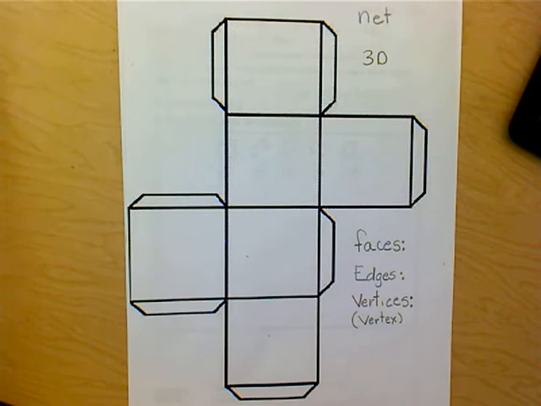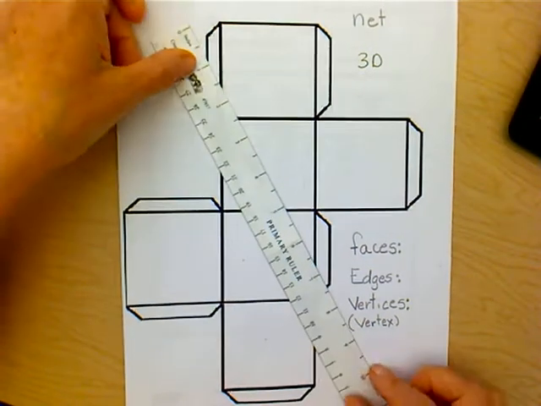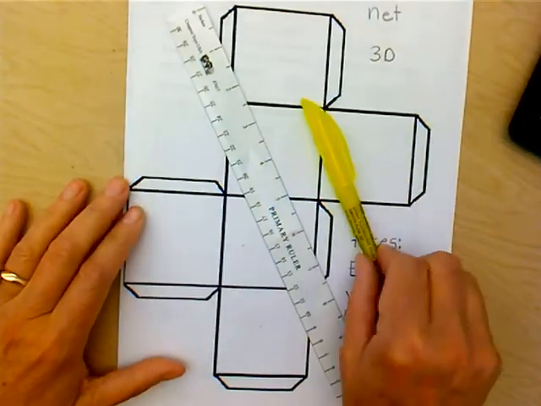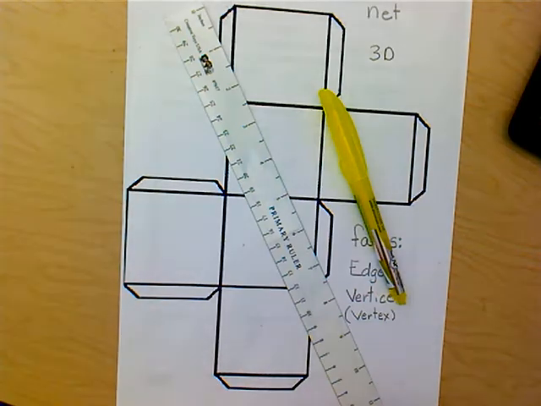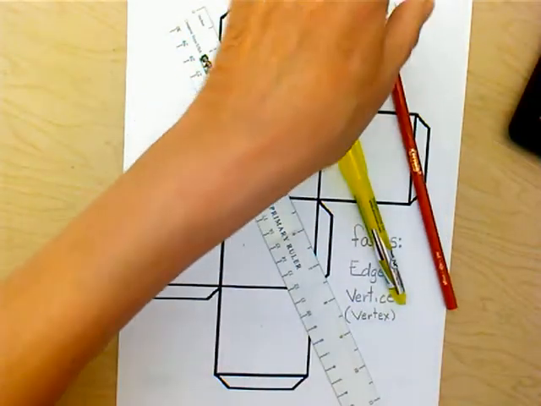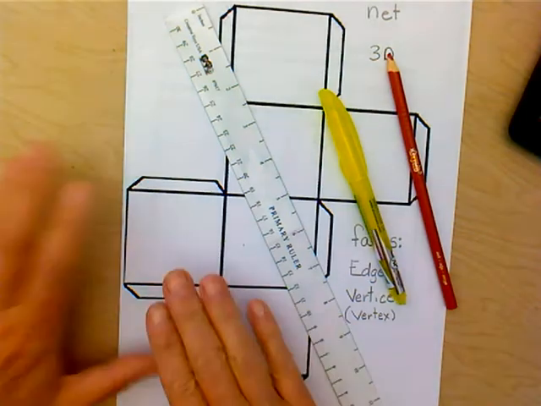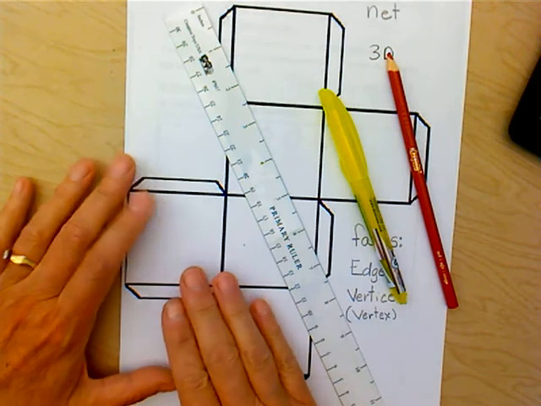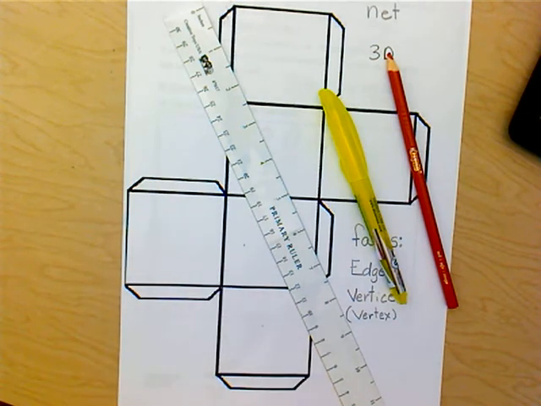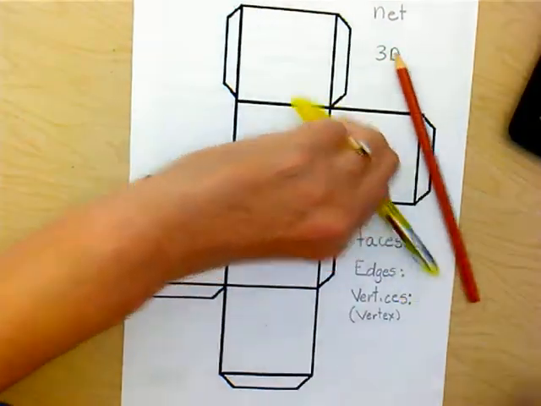You will also need for this assignment a straight edge again. I'm going to be using a yellow highlighter, and I am also going to be using a red colored pencil. So these are the tools that you will need for completing this assignment. And hopefully you can take the time to go and get those materials, because you will need this 3-dimensional cube for today's assignment. You will also need it for tomorrow's assignment. So let's go ahead and get ourselves started.